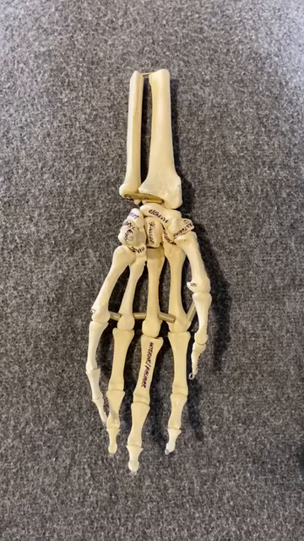I hope you find this helpful. Drawing the human hand is definitely challenging, but it can be a lifelong love, and stick with it and you'll soon master the art of drawing hands. This is the anterior view, the palmar view of the hand.